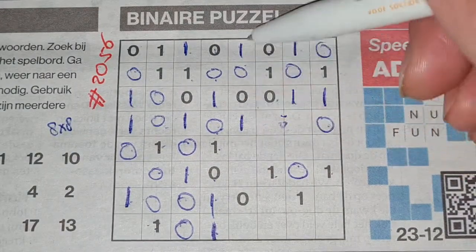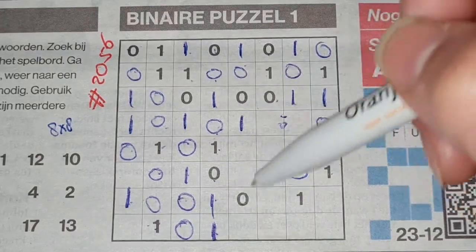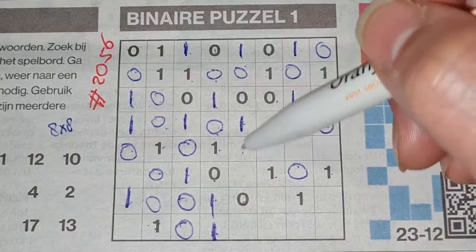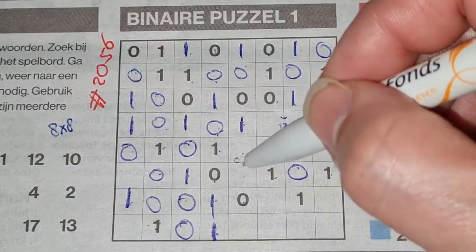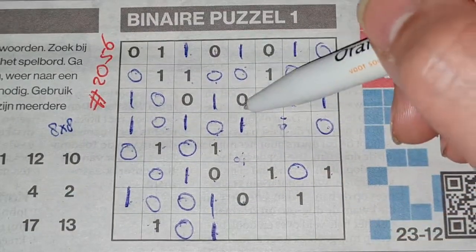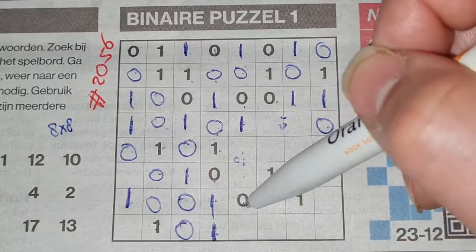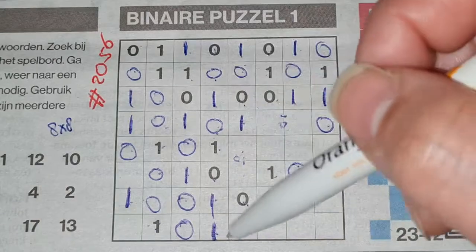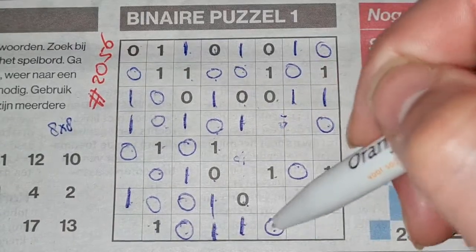Here also 3 O's, and I know between an O and a 1 with 2 empty boxes, there's always an O and a 1. So we have 1, 2, third O, fourth O. So the rest are ones. Double 1, here no, there no.